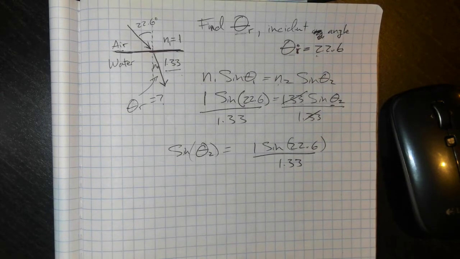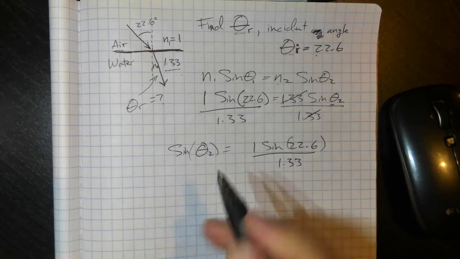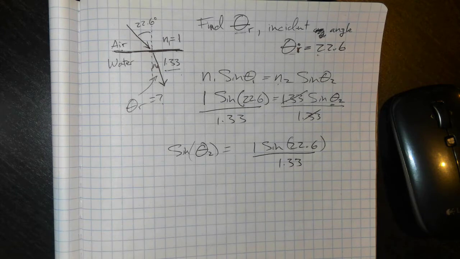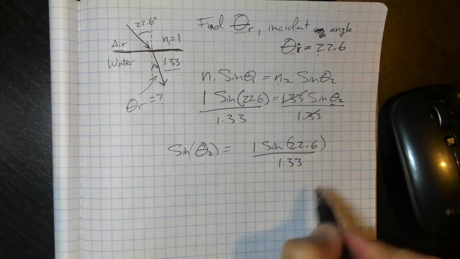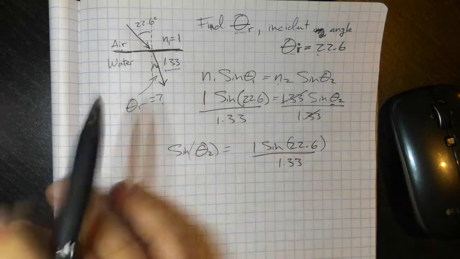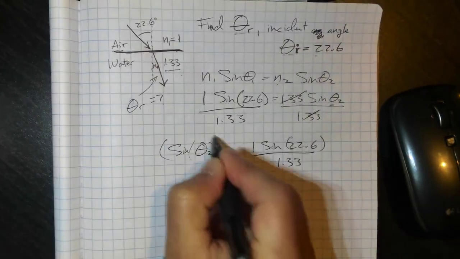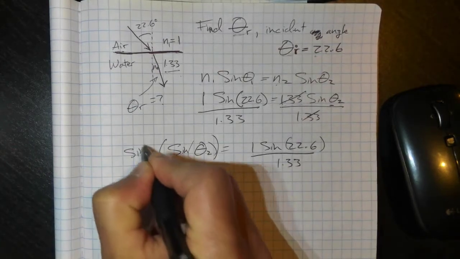Now, to undo a sine, you do inverse sine. I'm going to show you how to do the whole thing in a big calc, and then we can go step by step on how to get the number. So I'm going to do inverse sine to both sides.